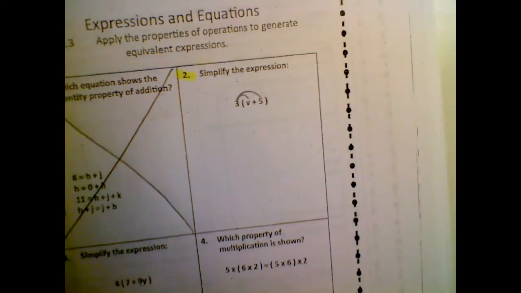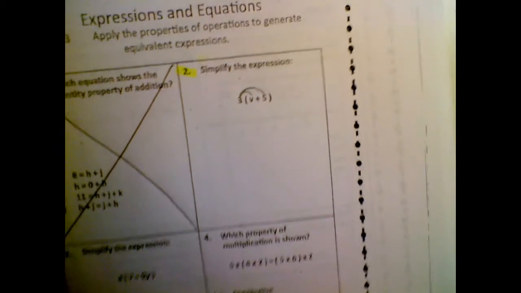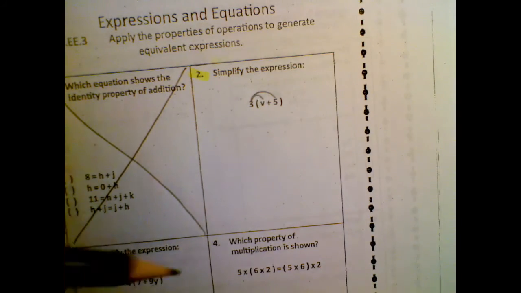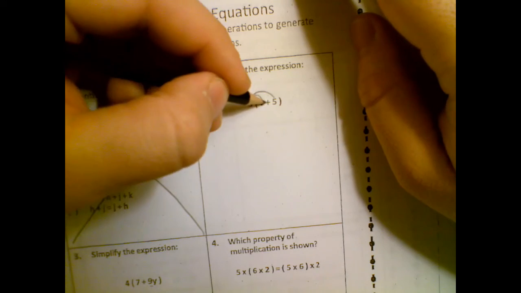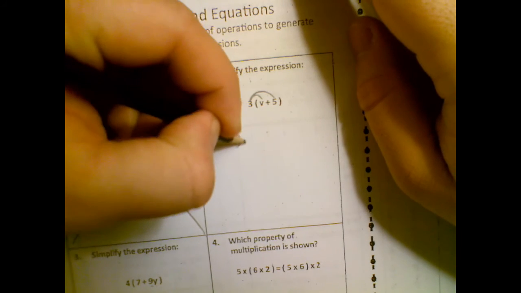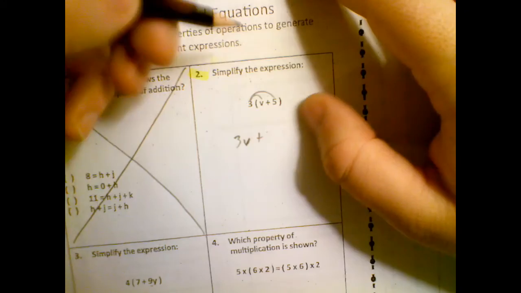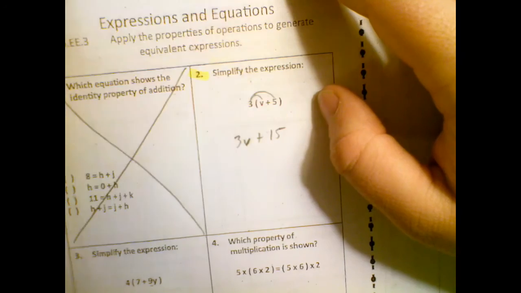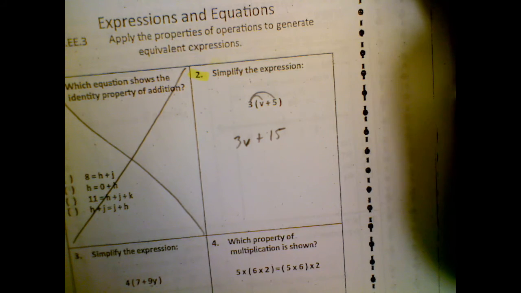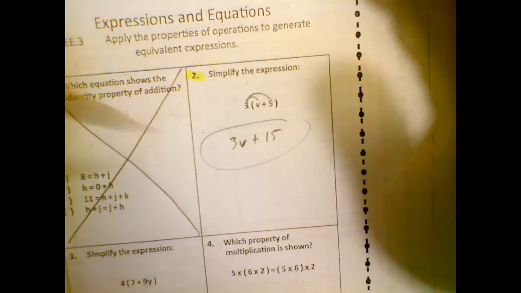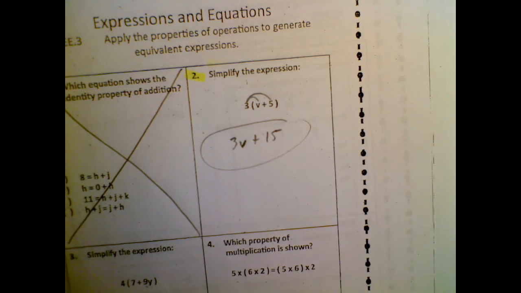So it goes to both things within the parentheses. So that's going to be 3 times v is 3v plus 3 times 5 is going to be 15. Okay, so that's our answer. That's how you simplify it. So that's how that one goes.